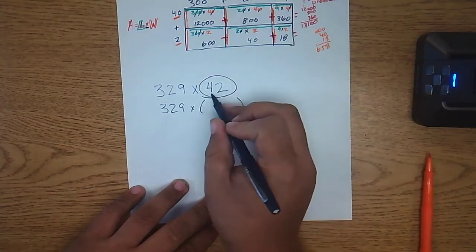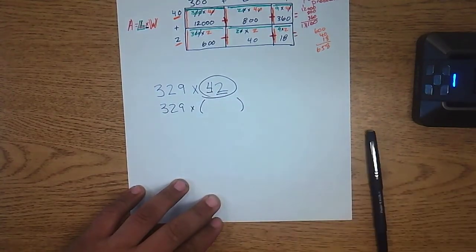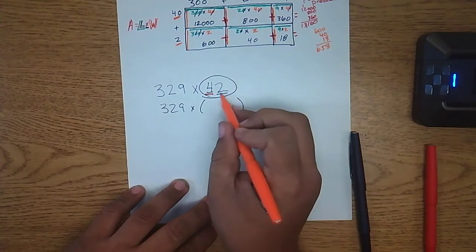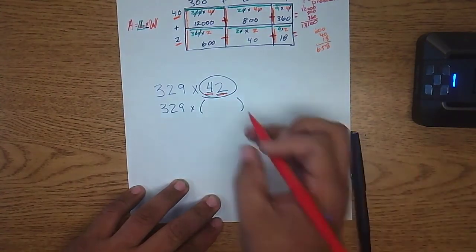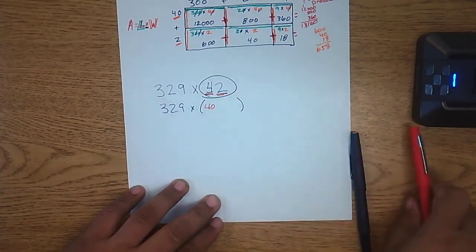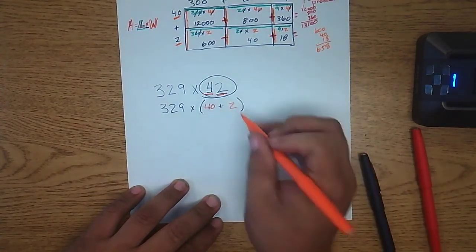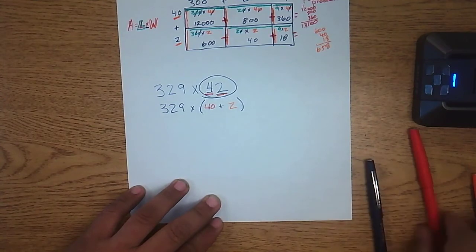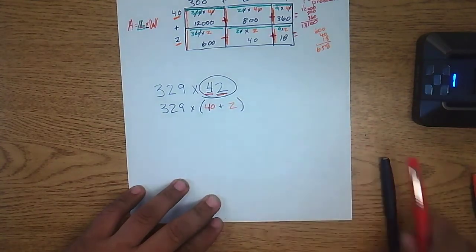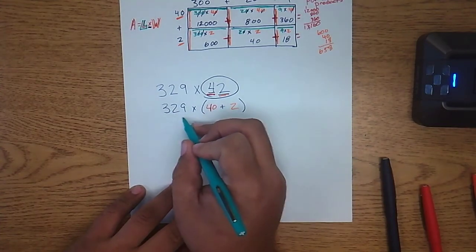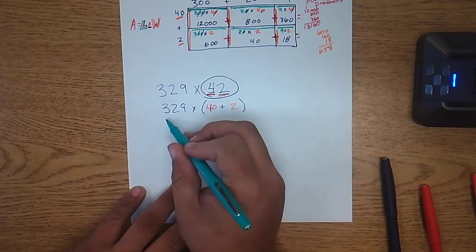40 and 2, if we break that up by the place value, 40 and 2, here we go, the tens place and the ones place. That would give me 40 plus 2. And as we discussed earlier, we can use the distribution property where we just pass these numbers out and make sure that they're multiplied by all the numbers.